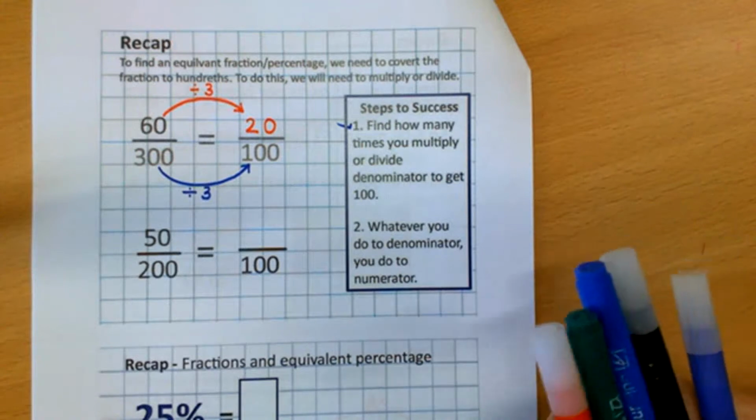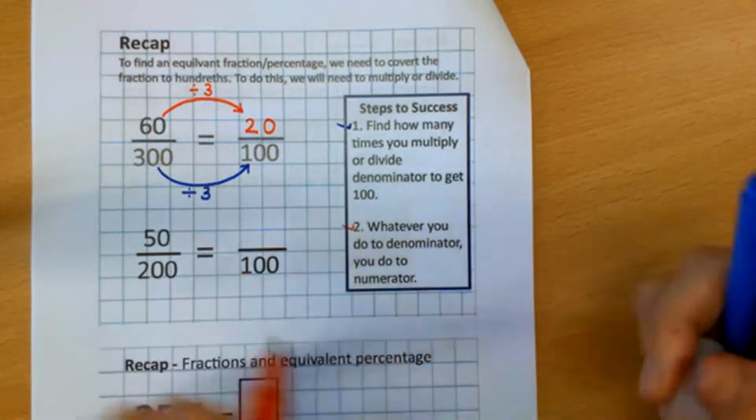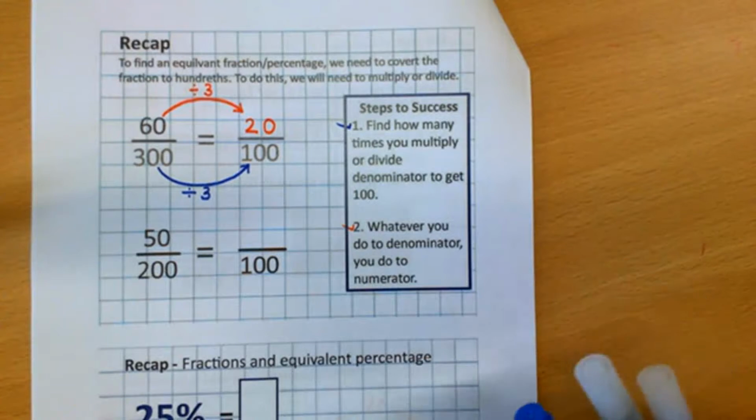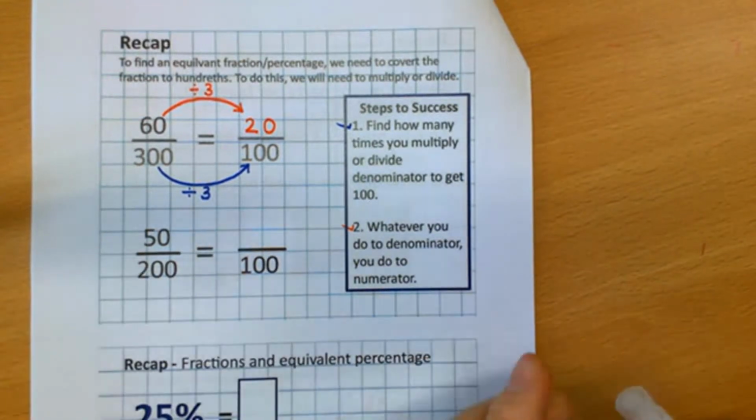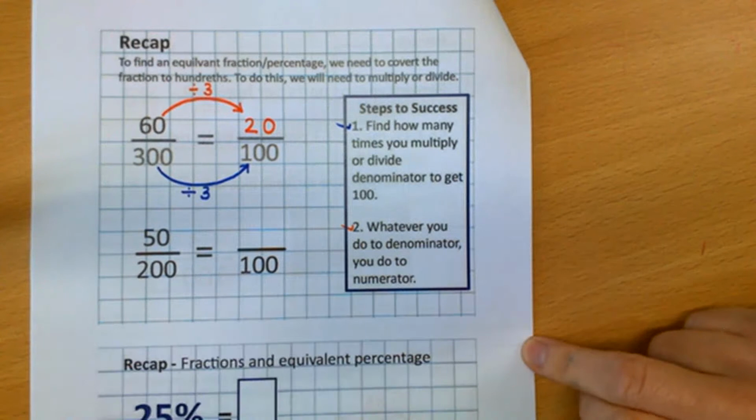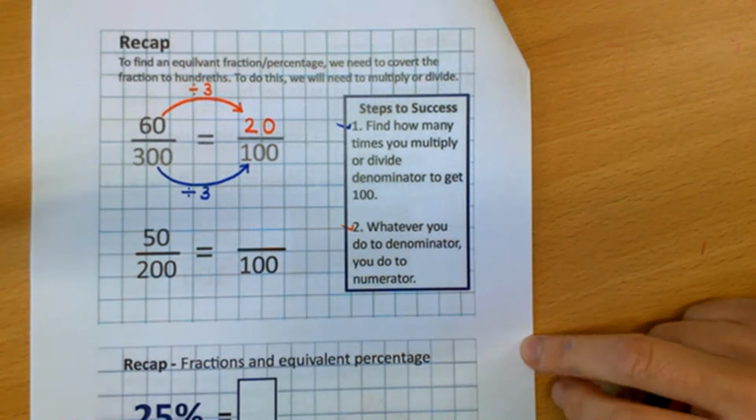Okay, let's see if you can now do the second one. We're starting with 52 hundredths, and we're trying to find the equivalent fraction of hundredths. What's the first step?